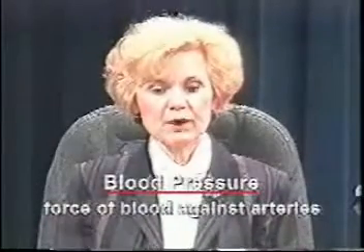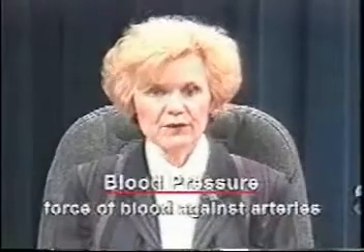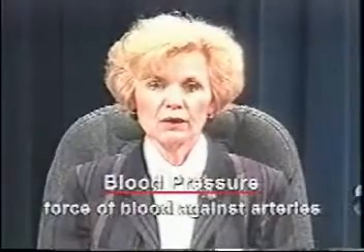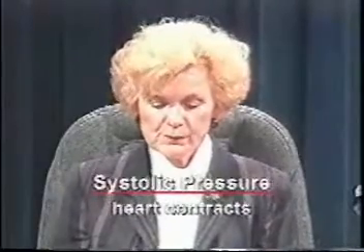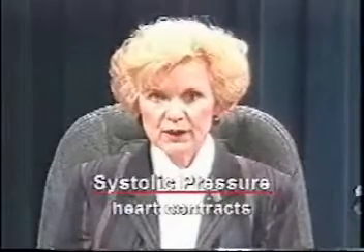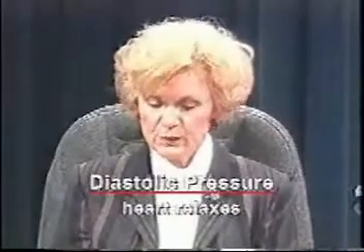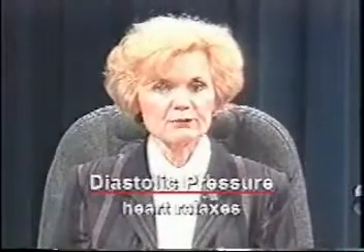What is blood pressure? Well, it's the measurement of the force of blood against the walls of the blood vessels in our body called arteries. The systolic pressure is the pressure in the artery when the heart contracts. The diastolic pressure is the pressure in the arteries when the heart relaxes between contractions.